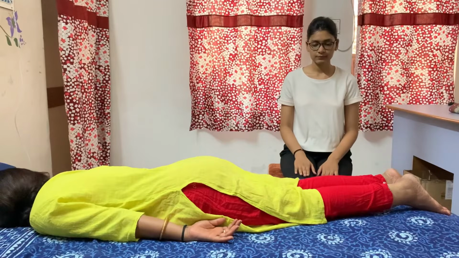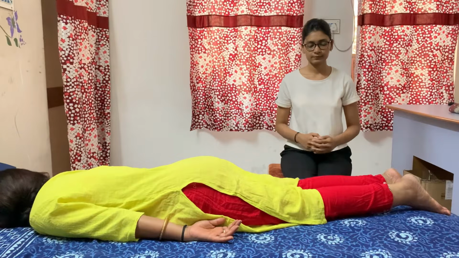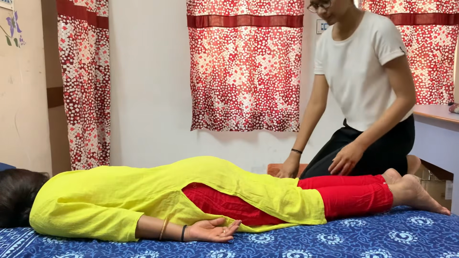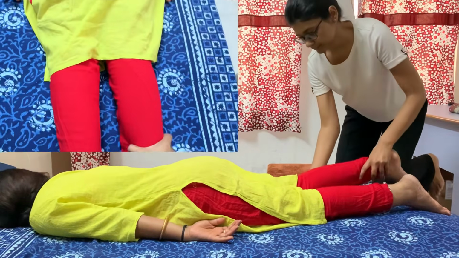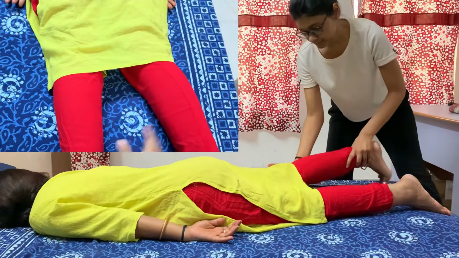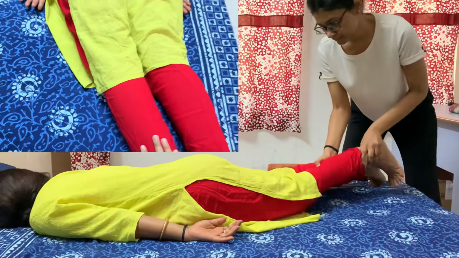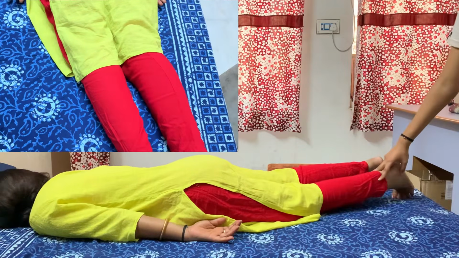Now I will tell you the stretching of the sartorius muscle. The sartorius at the hip joint performs flexion, abduction and external rotation, and at the knee joint it performs flexion and internal rotation. So to stretch it, I will perform just the opposite of these functions. First, I will adduct the limb which I have to stretch, because it does the function of abduction.